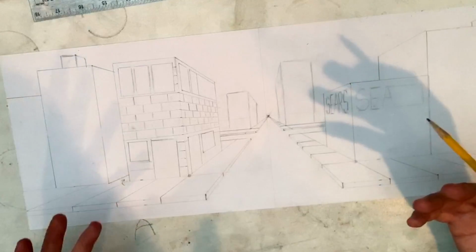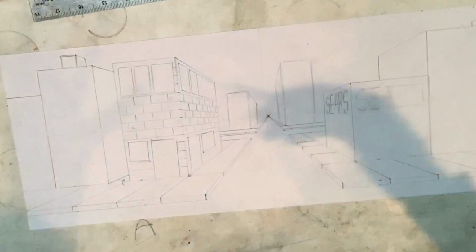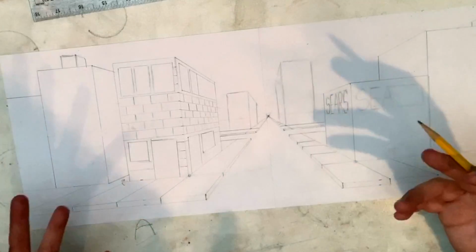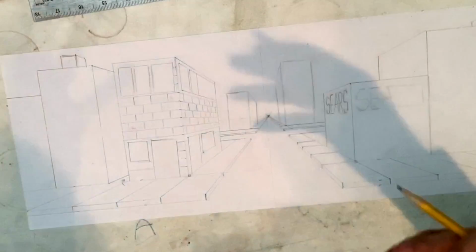All right, so here we go. The final step is making these feel like they have some volume. To show that they have volume, you're going to have to put some value in them. And yes, with this, you're going to be using small consecutive circles. You're going to make this look well done.